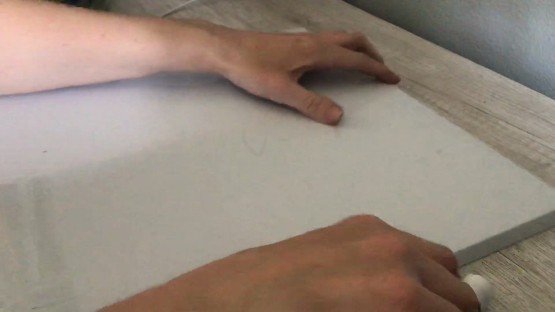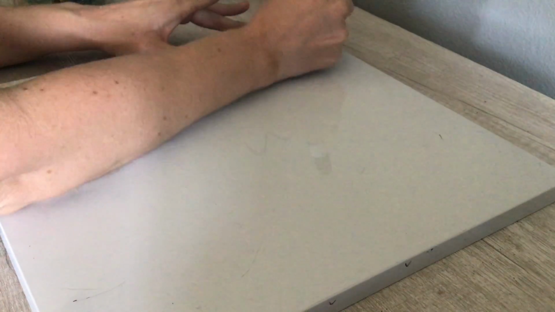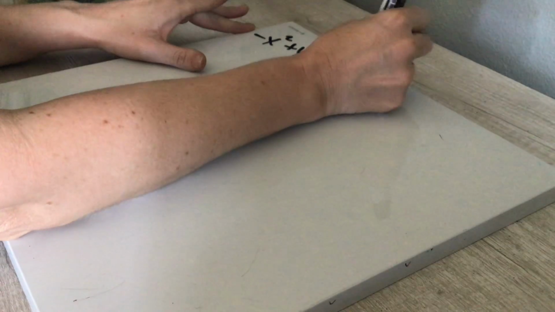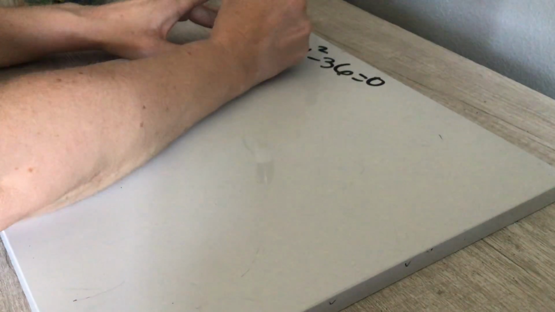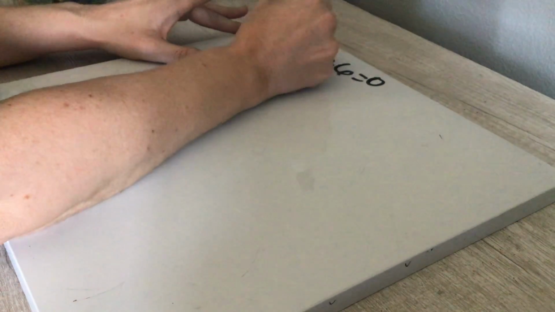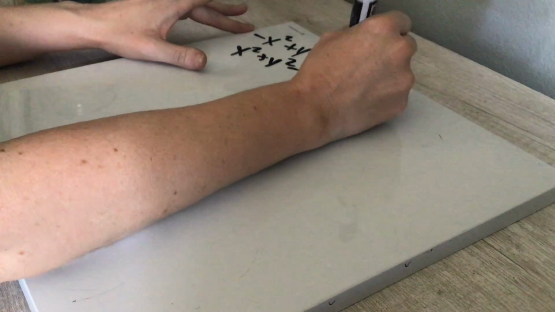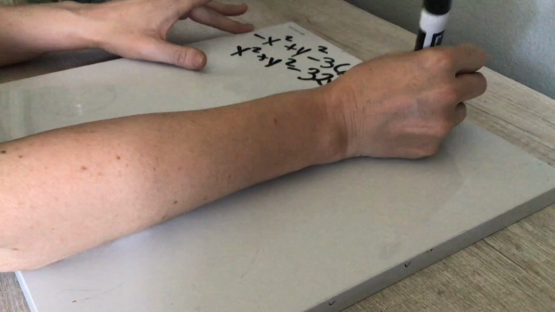Okay. So last one, we have negative x squared plus y squared minus 36 equals 0, and x squared plus y squared minus 32y plus 156 equals 0.